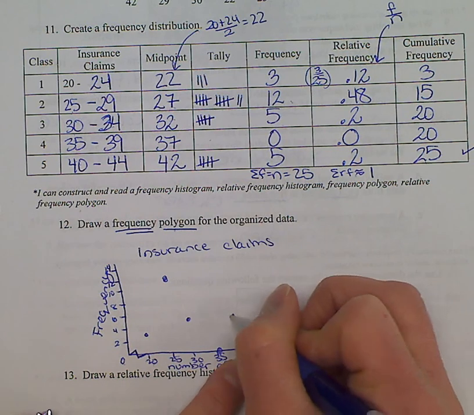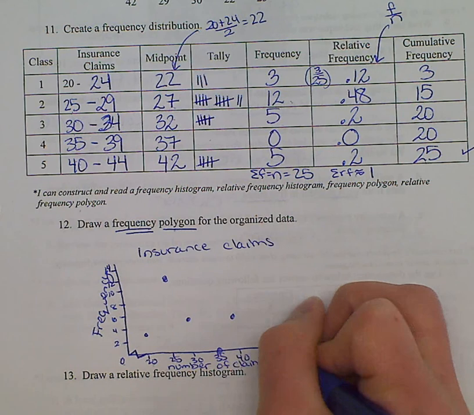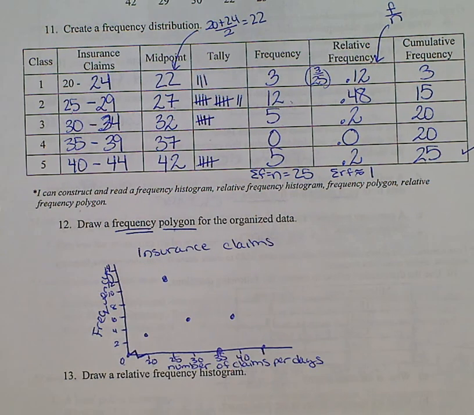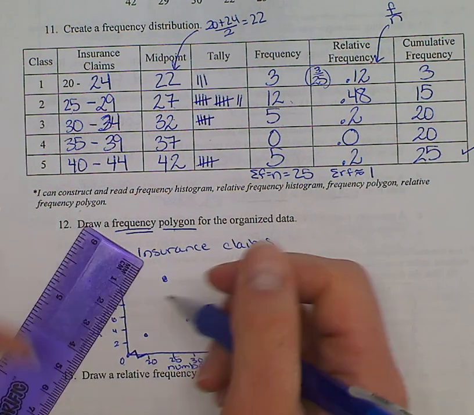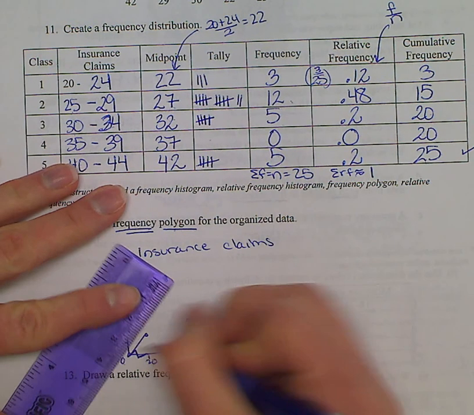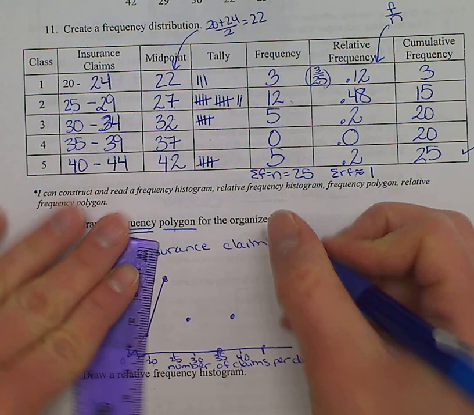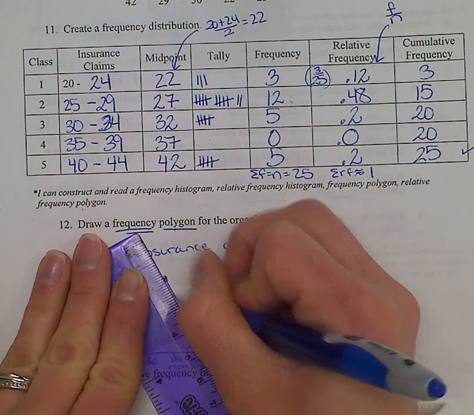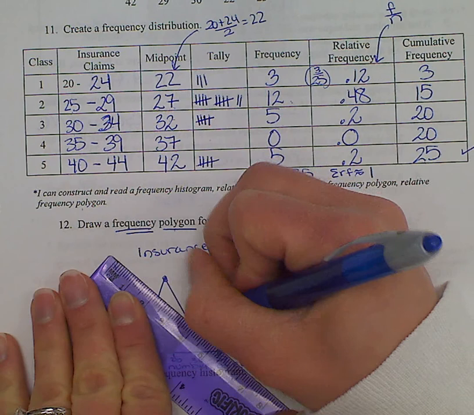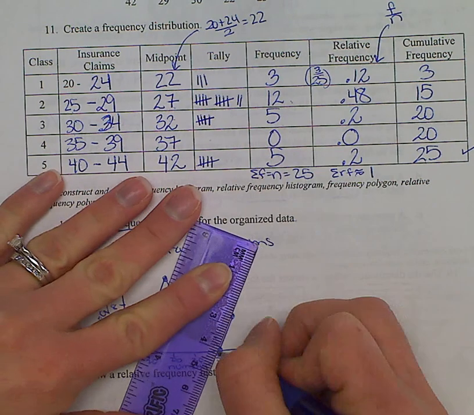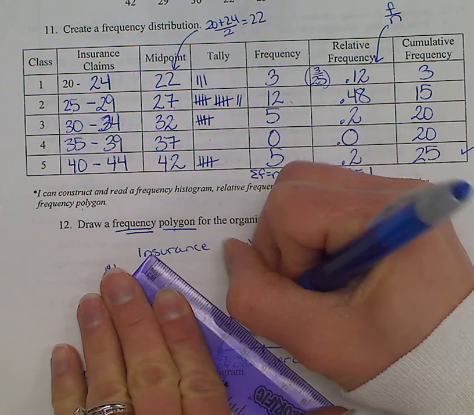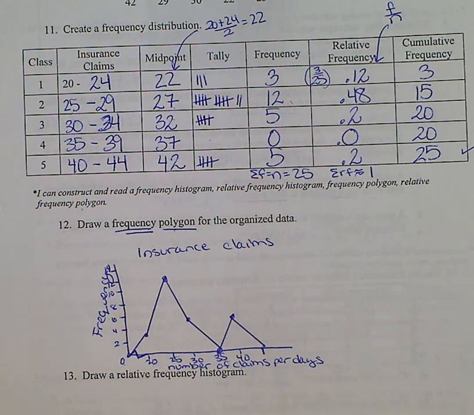Now we have our extra interval here, or that extra mark, because we're actually going to close it off. And then we connect our dots with segments. There we go. There's our frequency polygon.